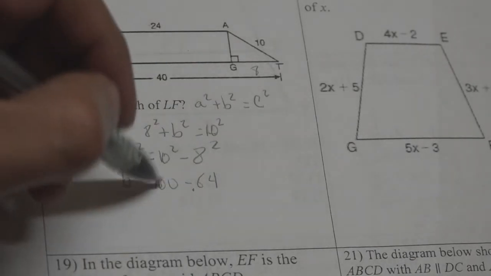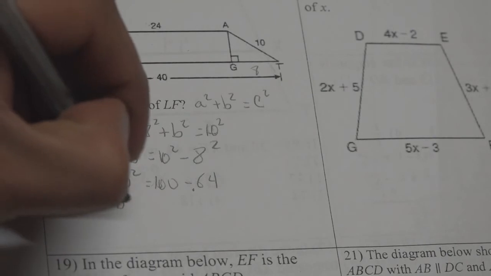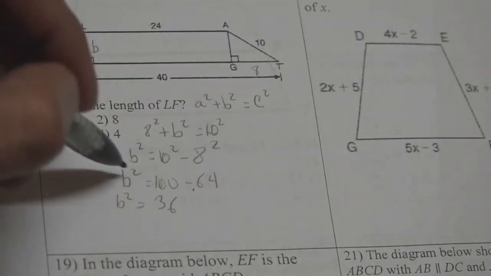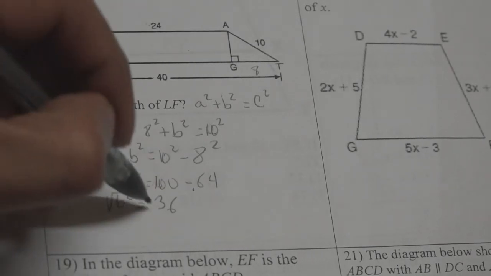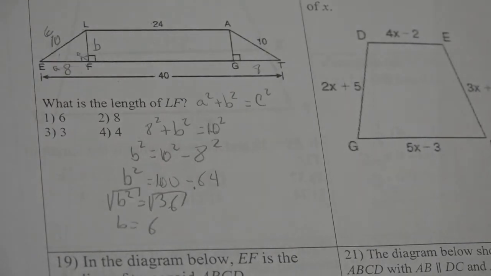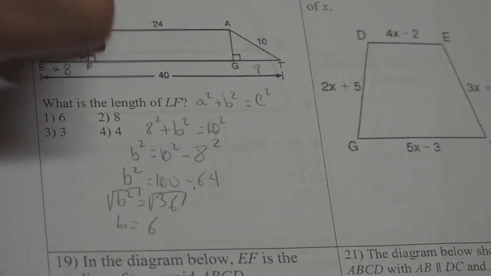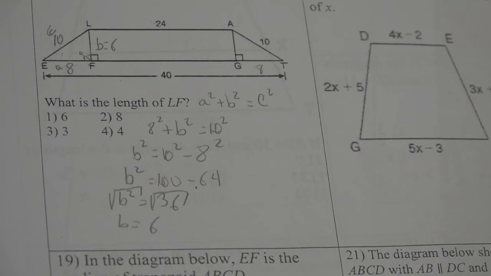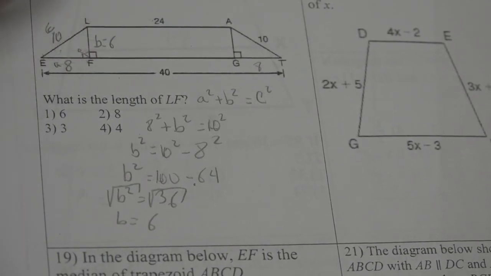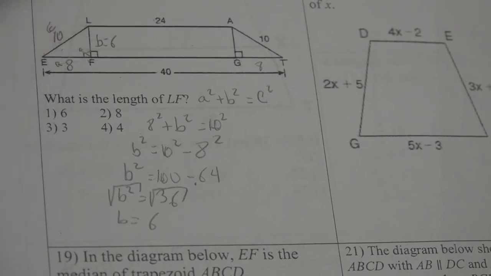Then I know that this is 36. So b squared is 36. I was just going to put it on the calculator by taking the square root, but I'm going to do it right here. Okay, so b is 6, because the square root of 36 is 6. Now, please, when you take the regents, don't just write 6. Put the measure of b is 6, or the length of LF is 6. Okay? Got it? All right.